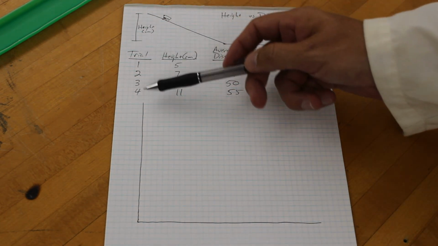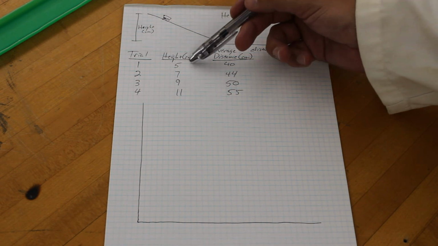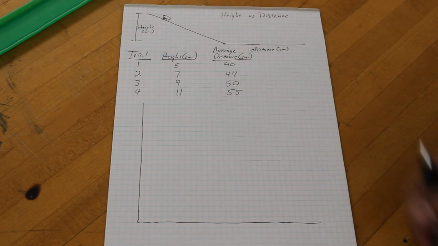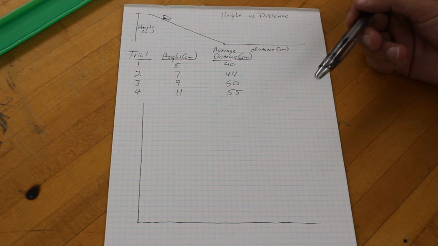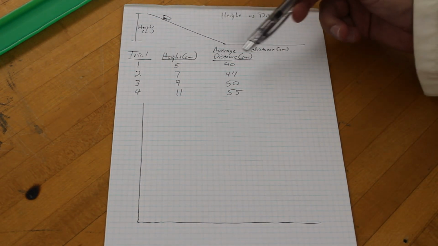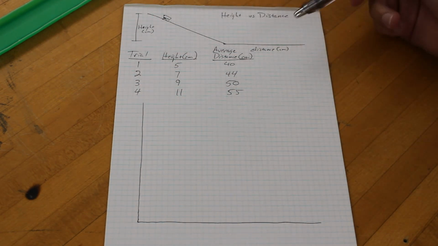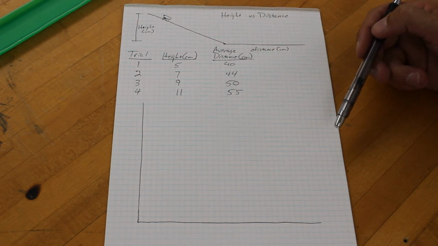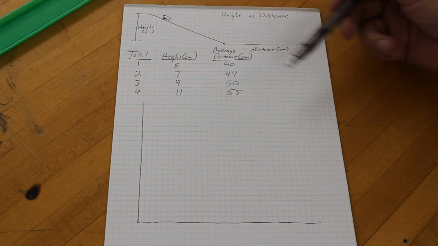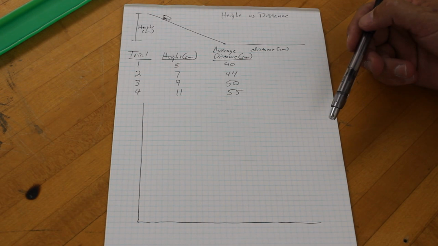I did 4: 1, 2, 3, 4. The heights that I chose with my books were 5, 7, 9, and 11. For the average distances at each height: I did 5 trials at 5, and they all averaged around 40. I did 5 different trials at 7, and they averaged around 44. I did 5 at 9, and they averaged 50, and then 55 was the average at 11 centimeters when I dropped it.